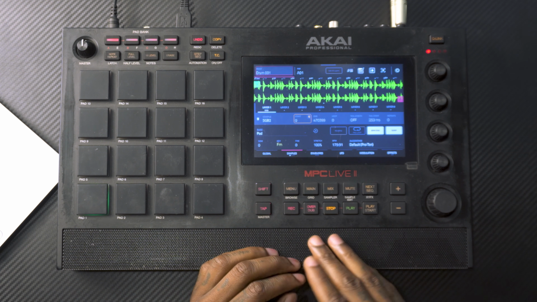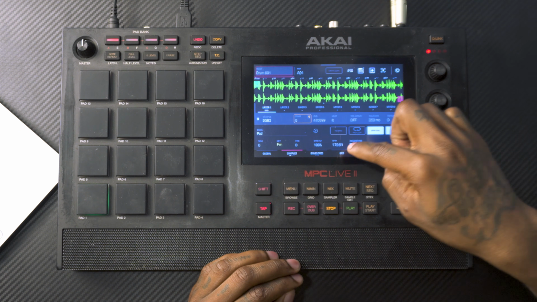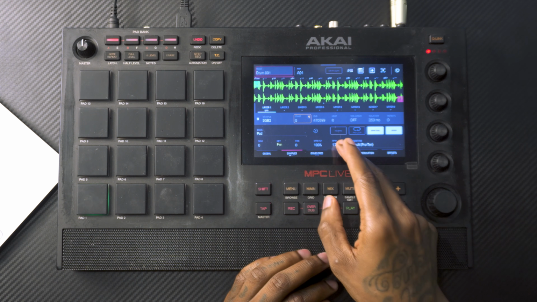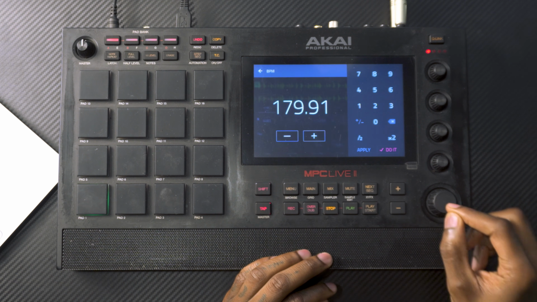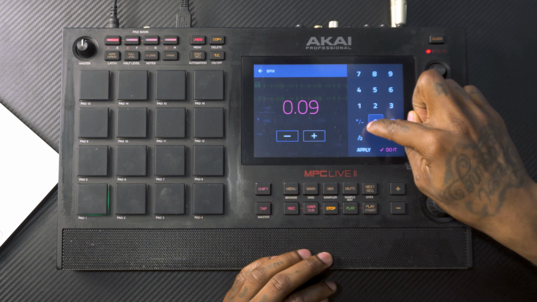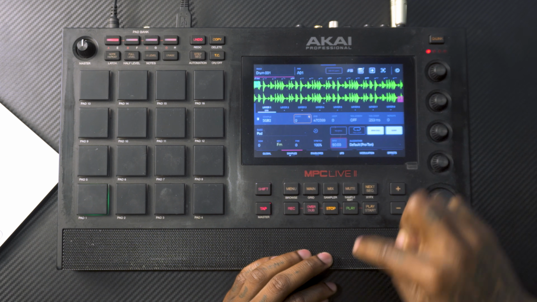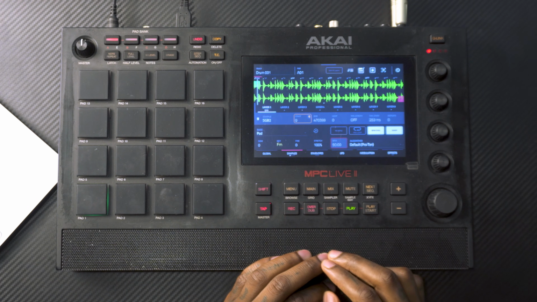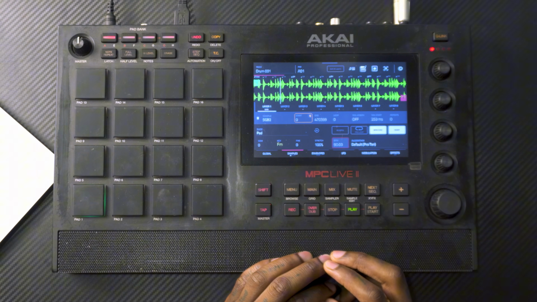And the way that you would do that is understanding that, okay, if this is 180, let me halve that to bring it closer to the range that the project is in. So for instance, this is in 70 BPM right now. So all I got to do is go in here and type in 90. Now let's hear how that sounds. Sounds a bit better, but not the best.